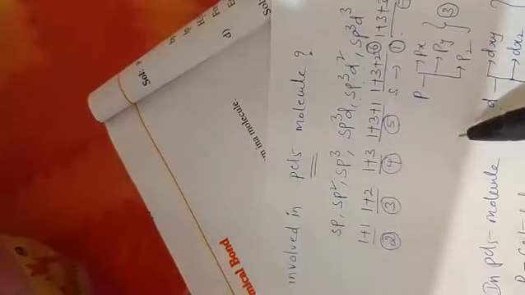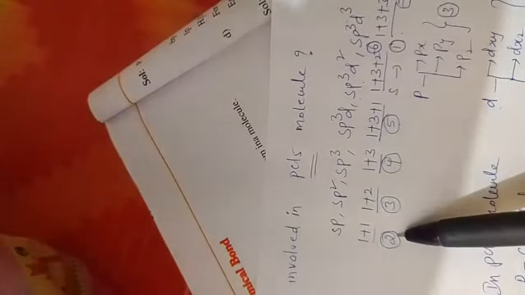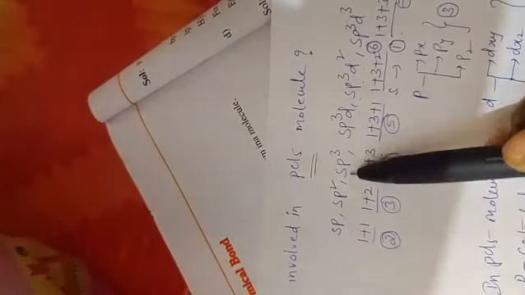These are sp, sp2, sp3, sp3d, sp3d2, sp3d3, and so on. In sp, one s orbital and one p orbital, so the count is 2, and here 1 plus 3 is 4, and then 5, 6 and 7.